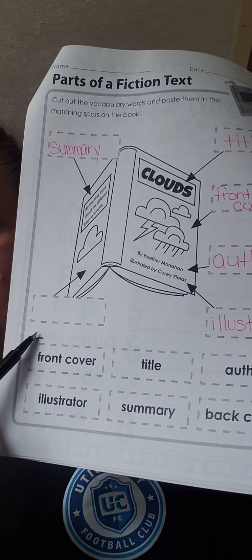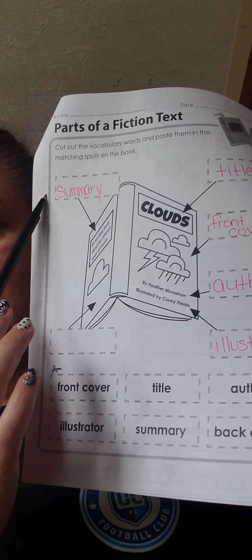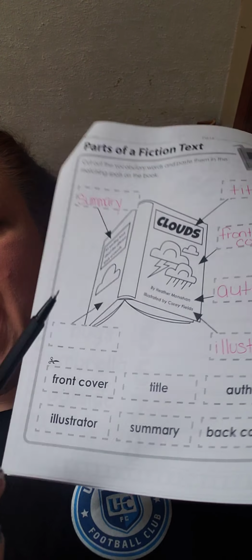That leaves us with one last word and one last box. The summary I told you is found on the back cover. Your last box should say back cover. Make sure you fill in this page today and go and check your work from last week. Make sure you have the correct answers there. Flip on to the next page with me.